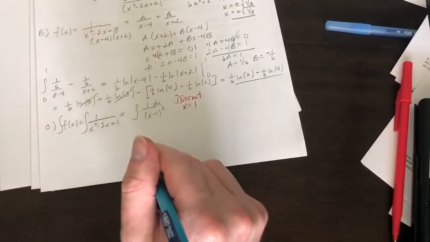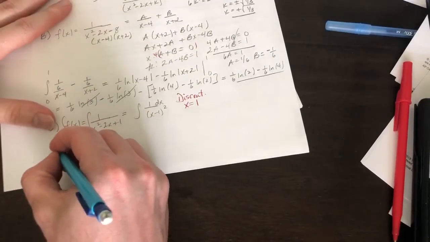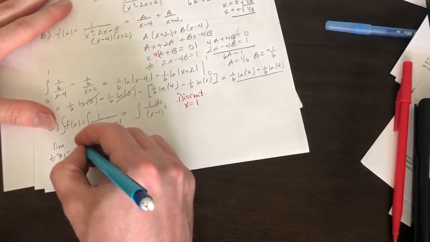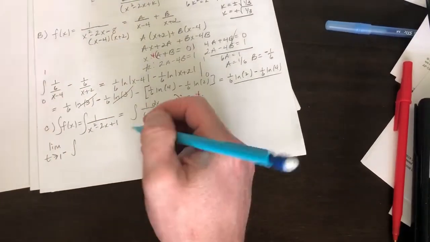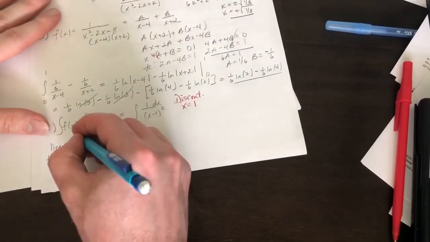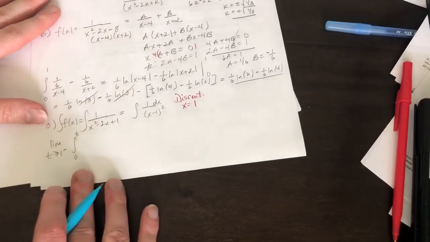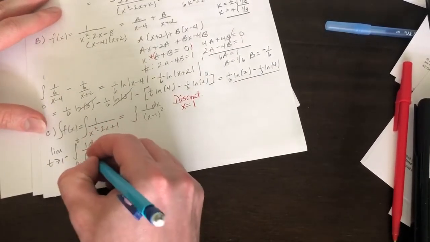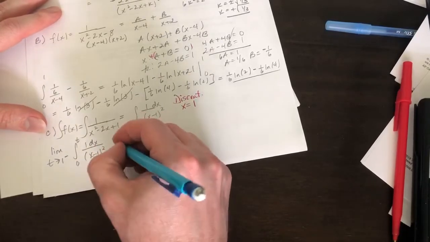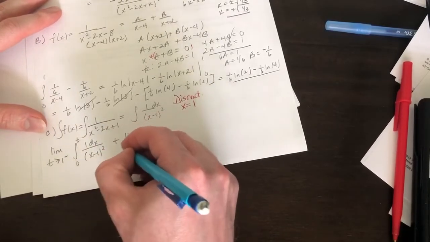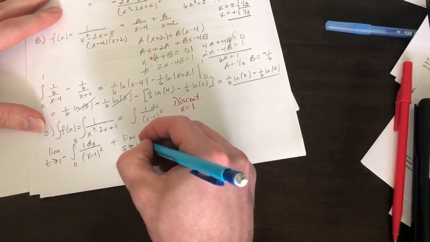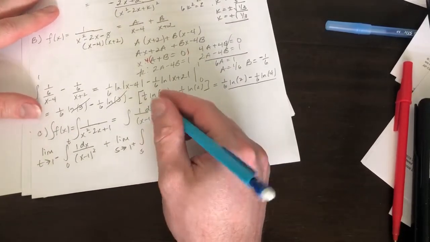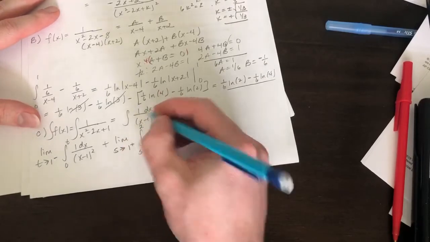So when we set up our improper integral, this is going to be the limit as t goes to 1 from the minus side, from 0 to t. So you always go to your discontinuity, 0 to t of 1 dx over x minus 1 squared, plus the limit as, we'll say it's s, goes to 1 from the positive side, and we're going to go from s to 2.